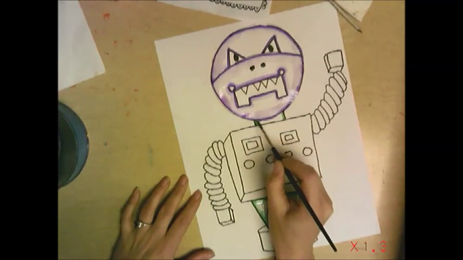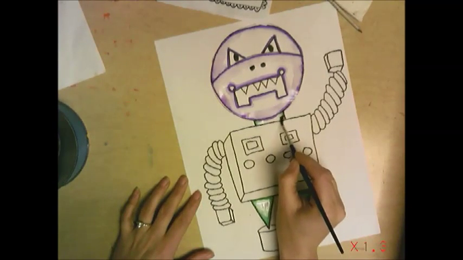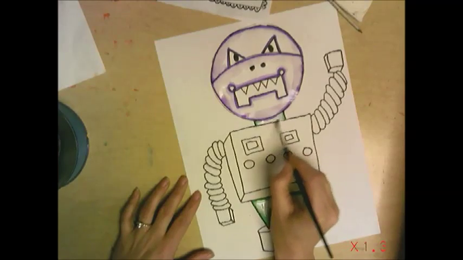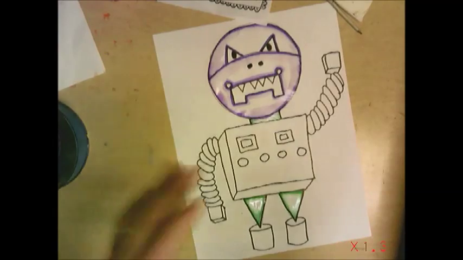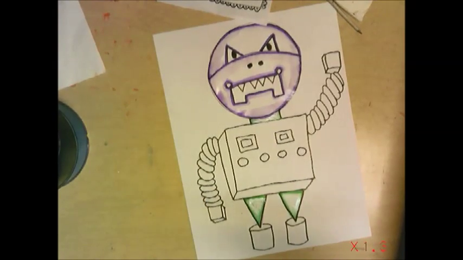So when you're finished, this is going to have to go onto the drying rack, and we will wait for this to dry, and then we'll cut it out, and we're just going to tape it onto our cityscape.